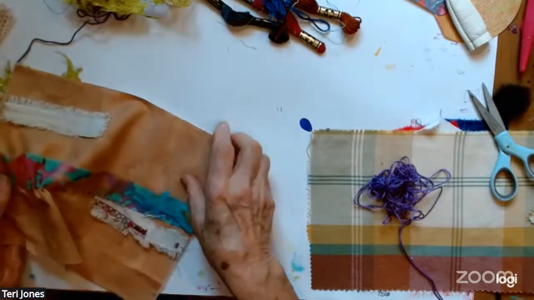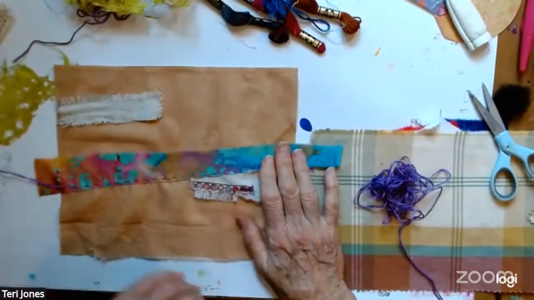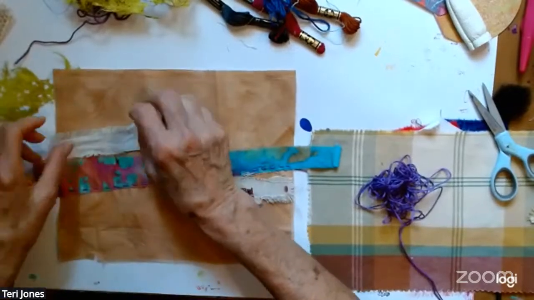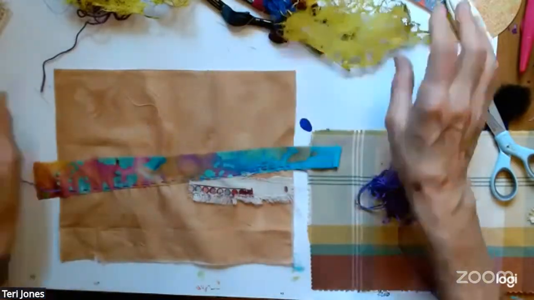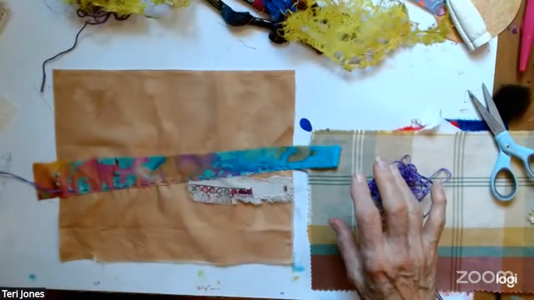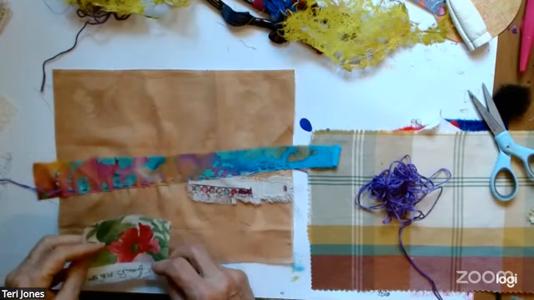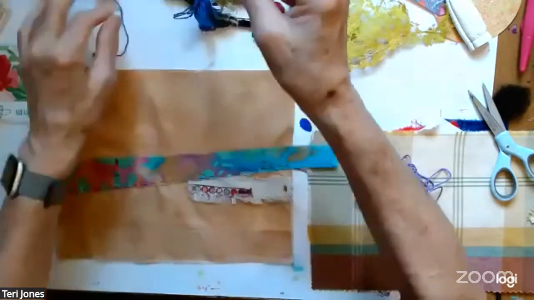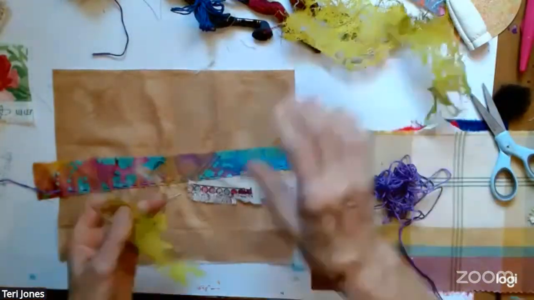Okay, so I've got this piece of fabric all down, and I've got this running stitch through it, and I've got it connected to this, and now I want to end up using a color from my, let me see. I'm actually gonna put a second piece of something in here. Let's see if this will work. Okay, I'm gonna put a little piece of this right here.